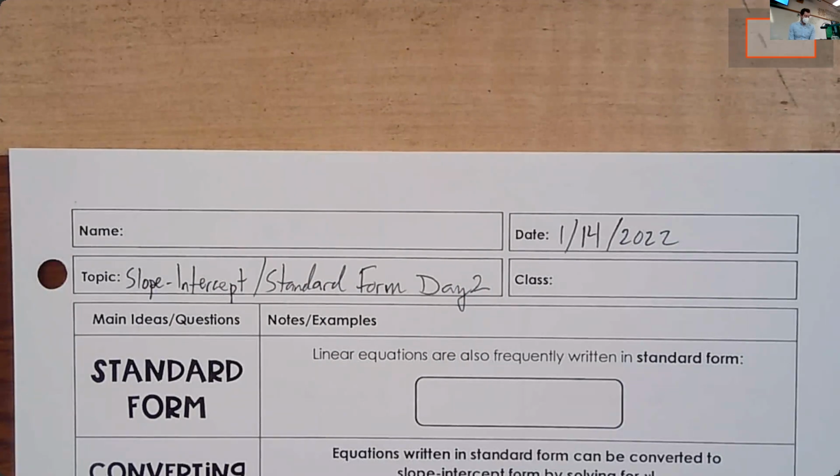We've got our date, January 14th. It is Friday. We do not have school on Monday. We've got a four-day week coming up next week, so that's going to be nice.